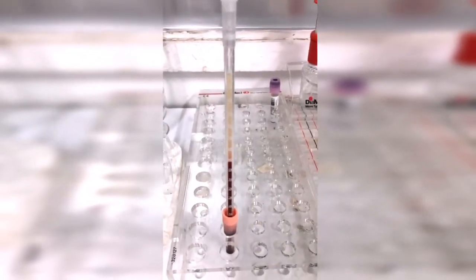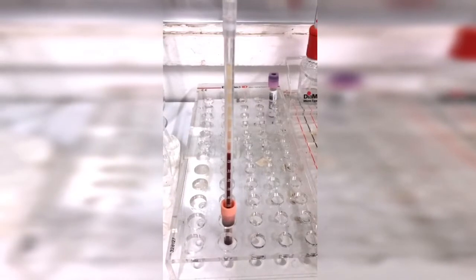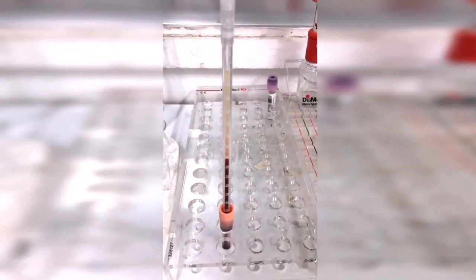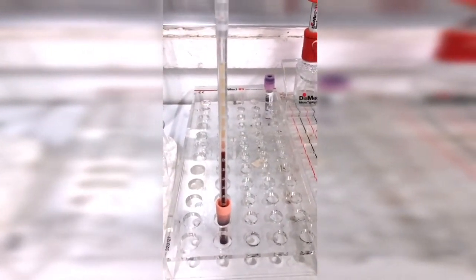To confirm, we have to perform other types of confirmatory tests as mentioned in the video earlier. So this is the way to perform the ESR test and to interpret the results.